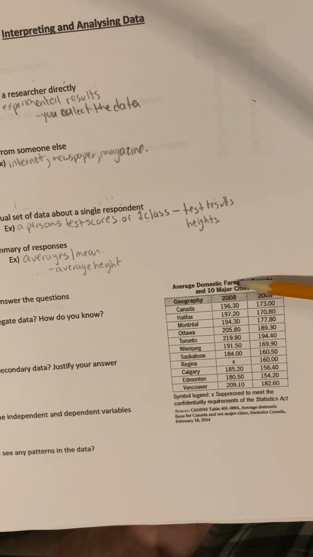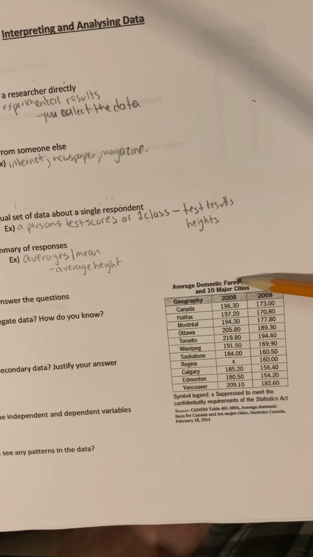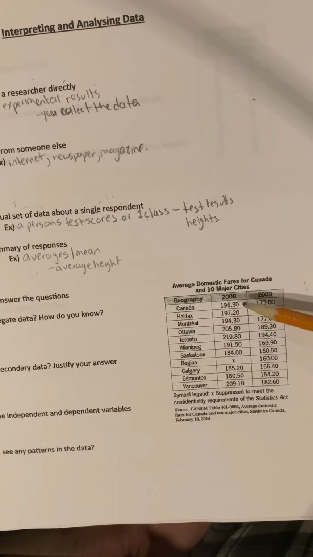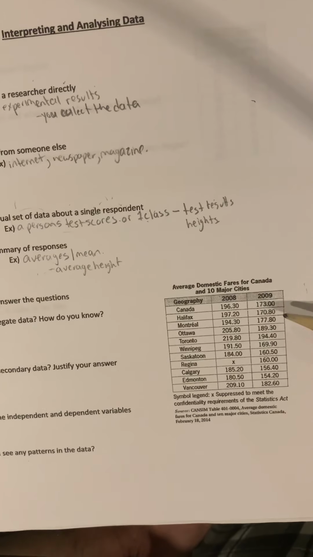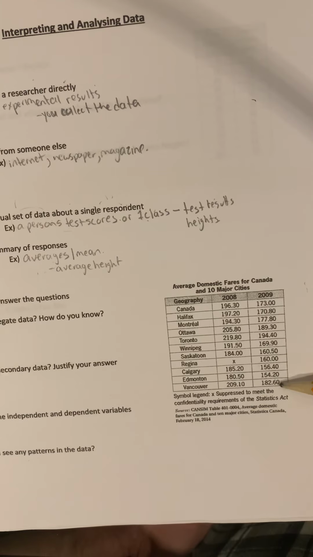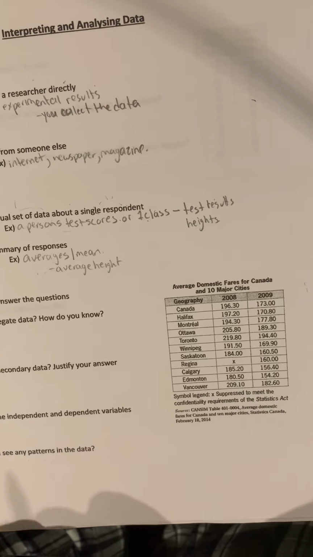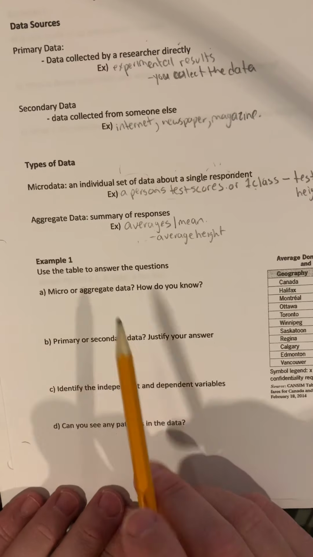Okay, so the cost of flights in Canada. So here we have 2008. We have all these for Canada is the average, and then we have all the individual cities in 2008, and then also the costs of the flights in 2009 for individual cities.